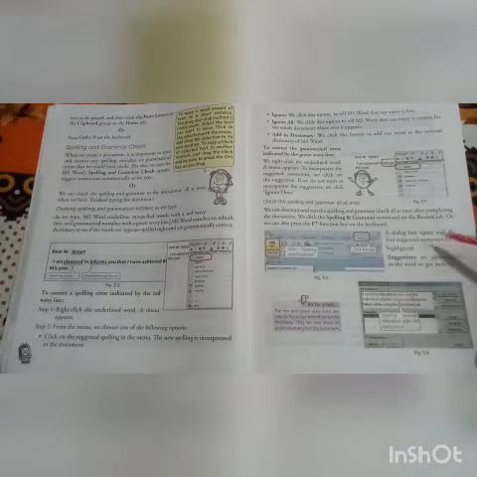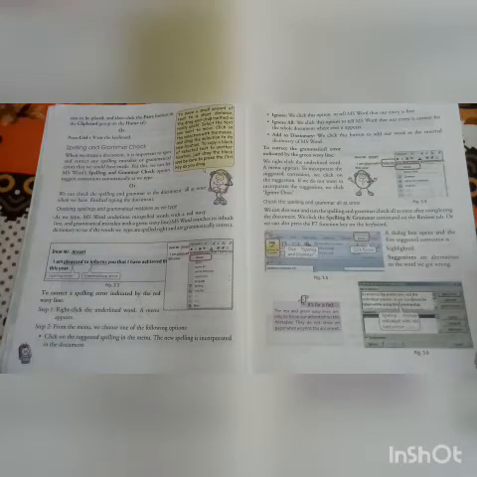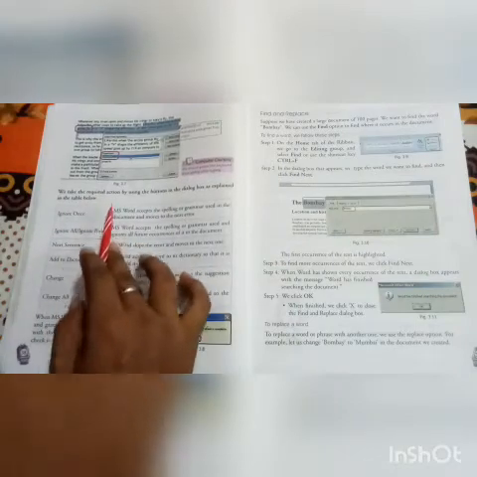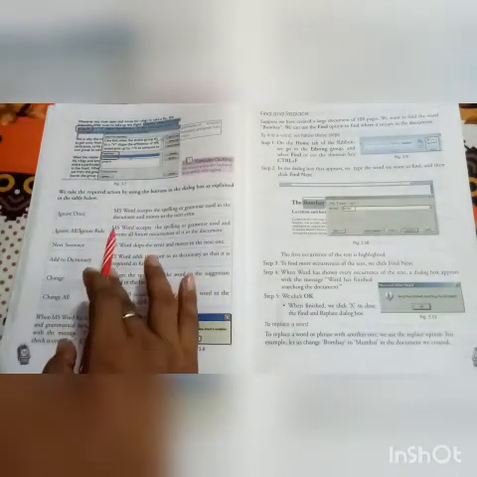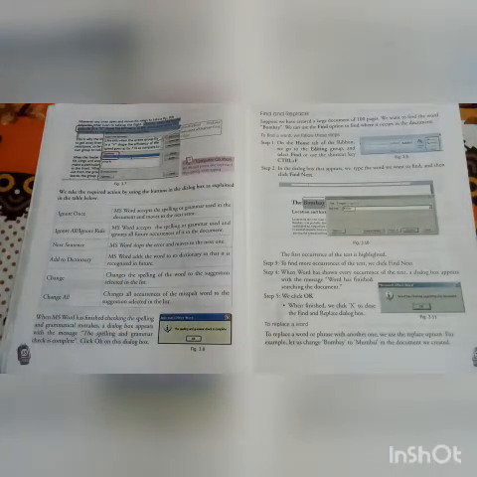A dialog box opens and the first suggested correction is highlighted. Suggestions are alternatives to the word we got wrong. Next, we take the required action by using the buttons in the dialog box as explained in the table below.